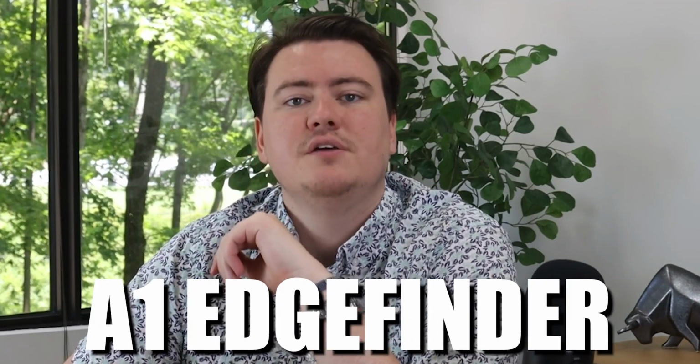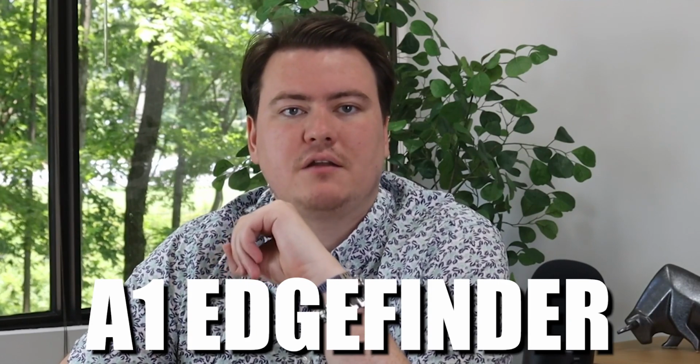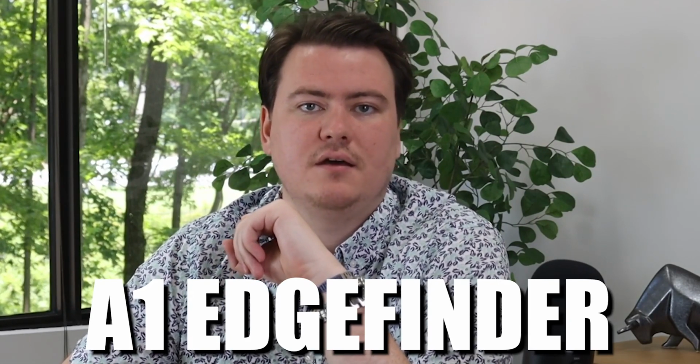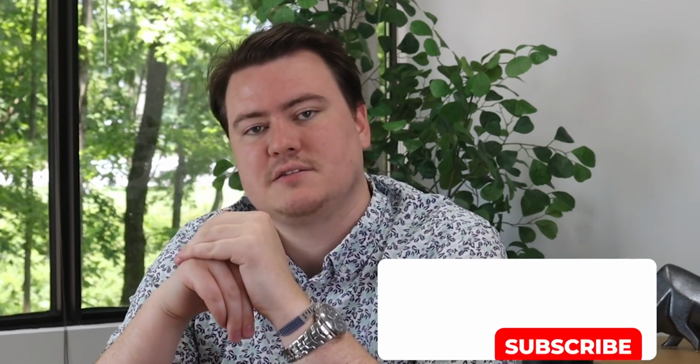We can look at things like interest rates, inflation levels, and GDP growth to predict the future direction of an asset. That's exactly why we're going to be discussing our team's proprietary market scanning software today, the A1 EdgeFinder. This tool is a software that automatically pulls in important data on financial markets and helps break it down for traders on all levels. In this video, we'll take you step by step through our software to show you all that it has to offer.